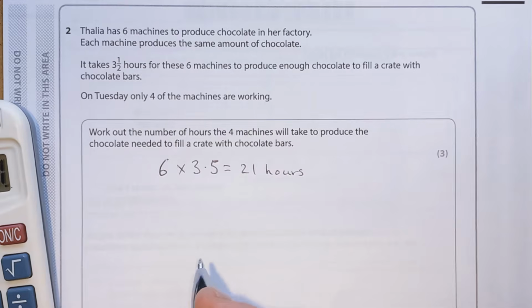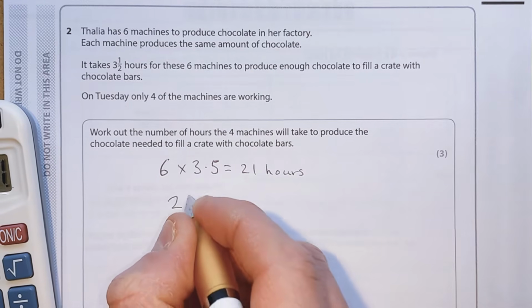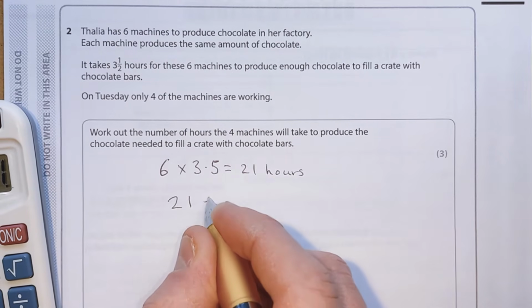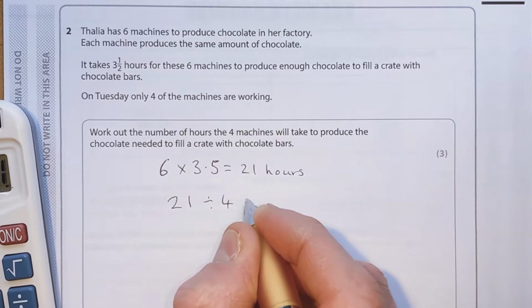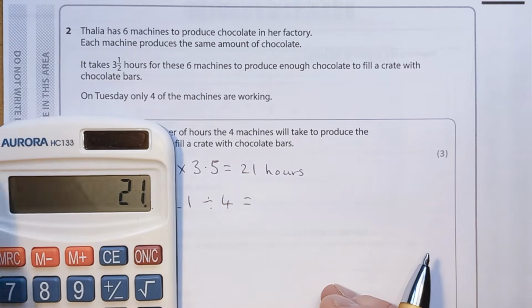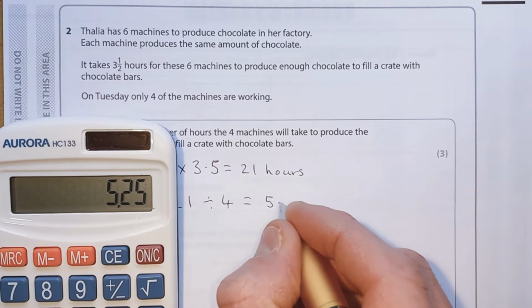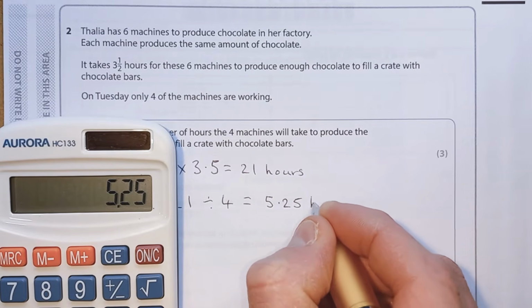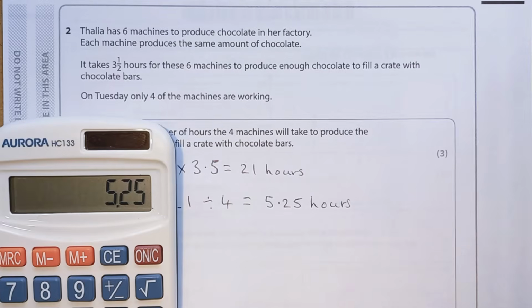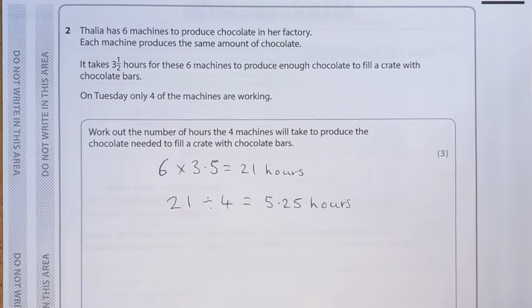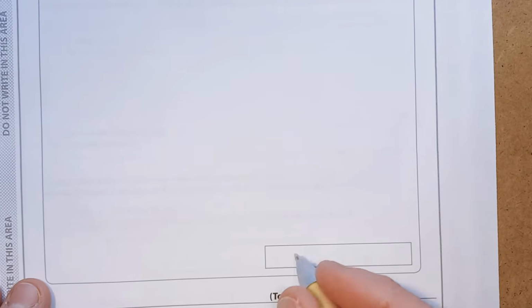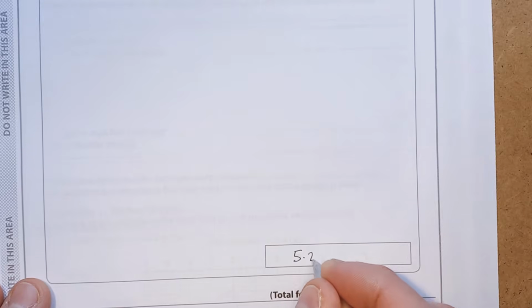We've only got 4 machines working now. So that 21 hours has got to be shared by the 4 machines. Which gives us 5.25 hours. And we can put that in our answer box.